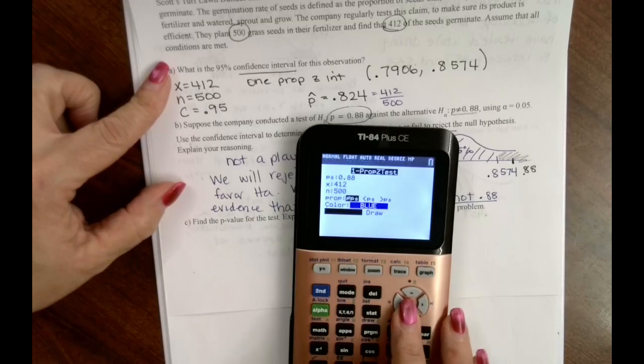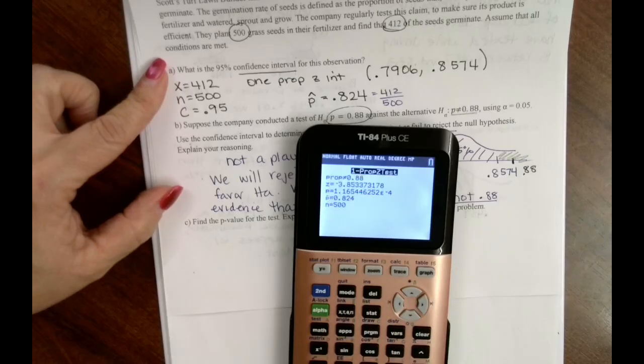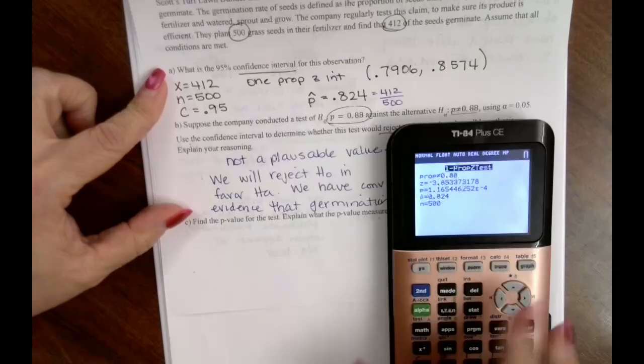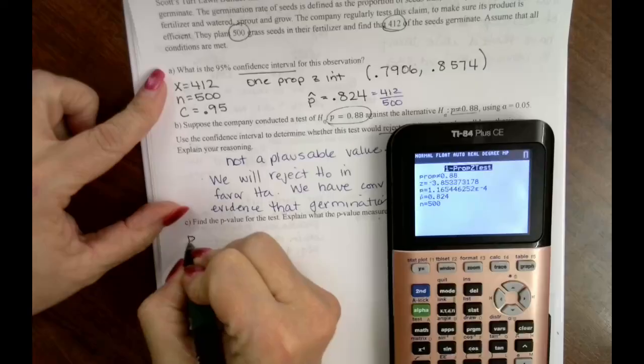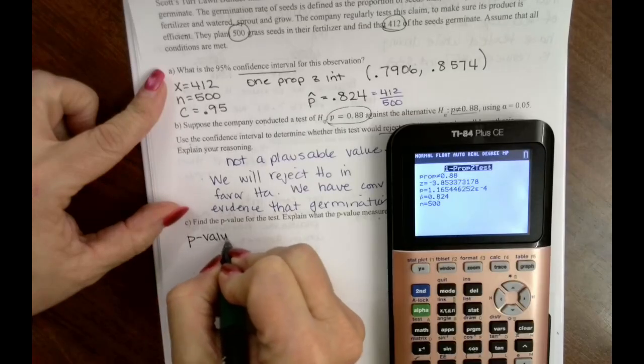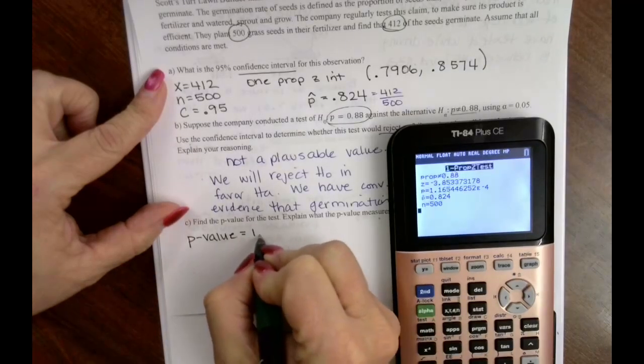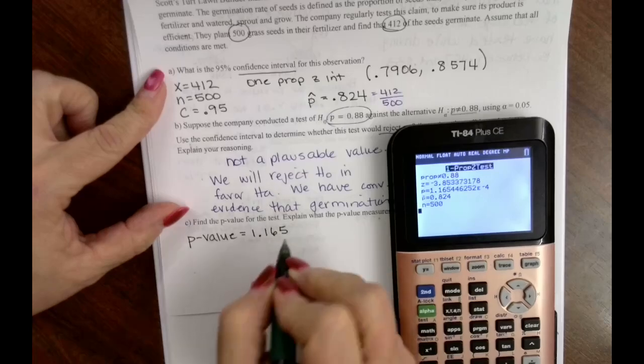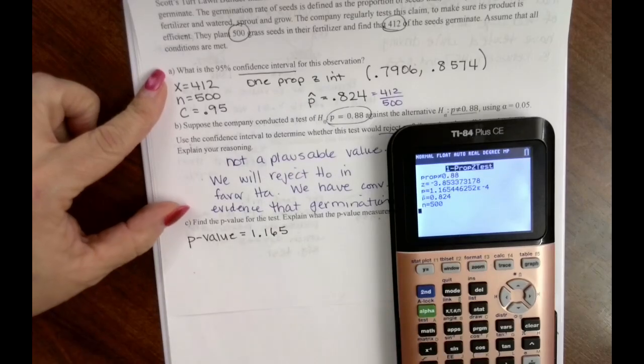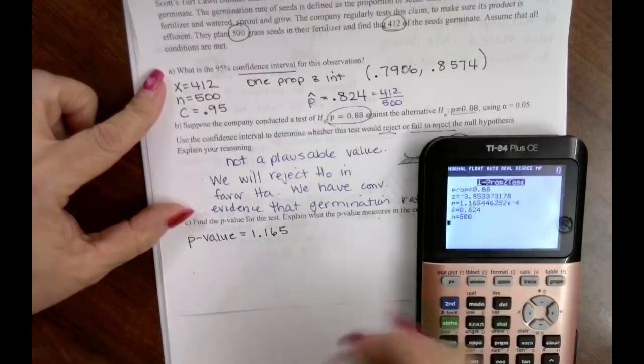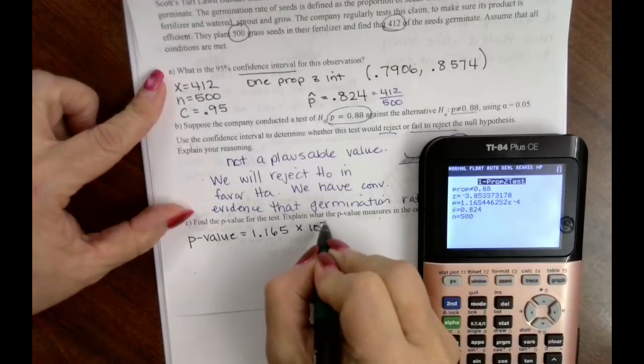That looks like that's all good. They pulled that from the previous one. And so what I get here is that my p-value is 1.165 times 10 to the negative 4.